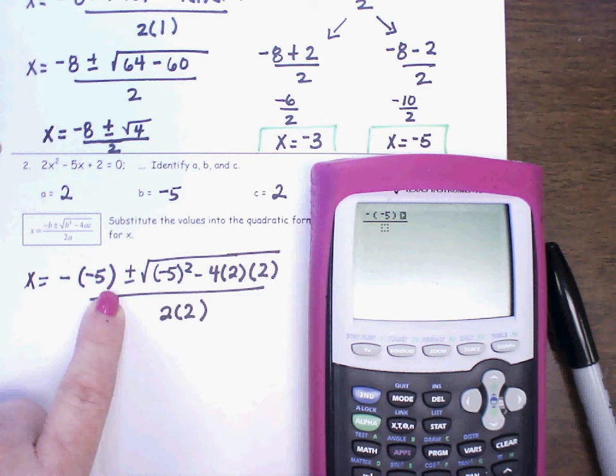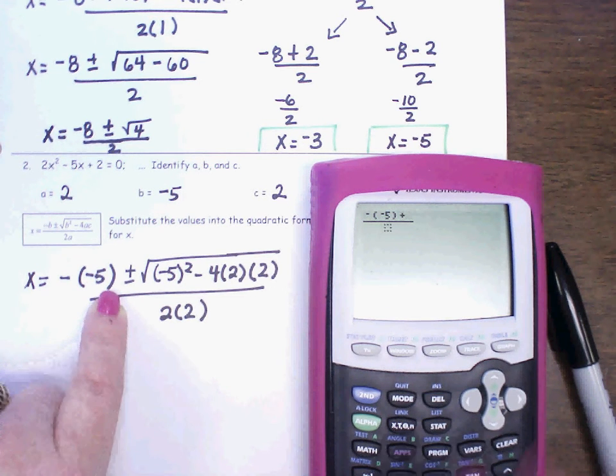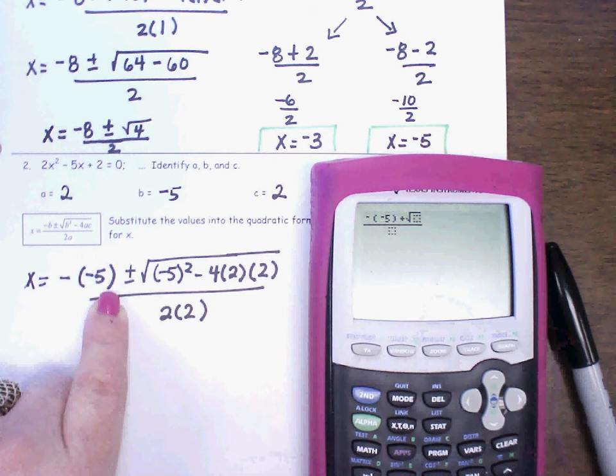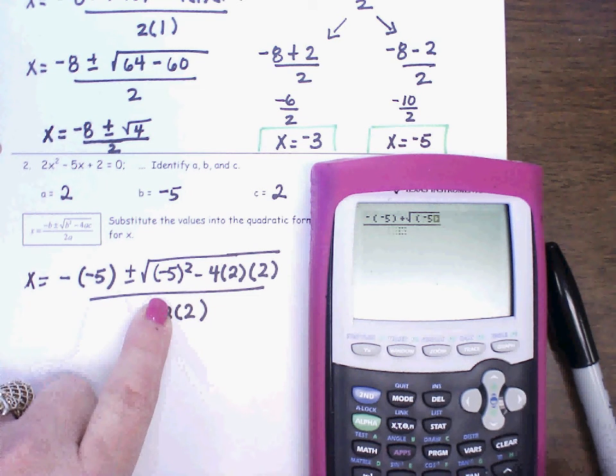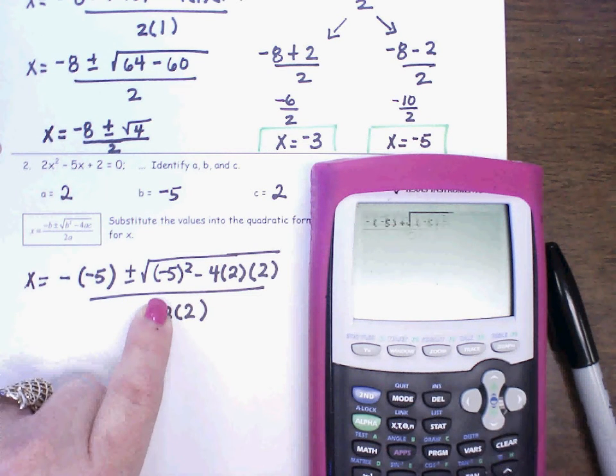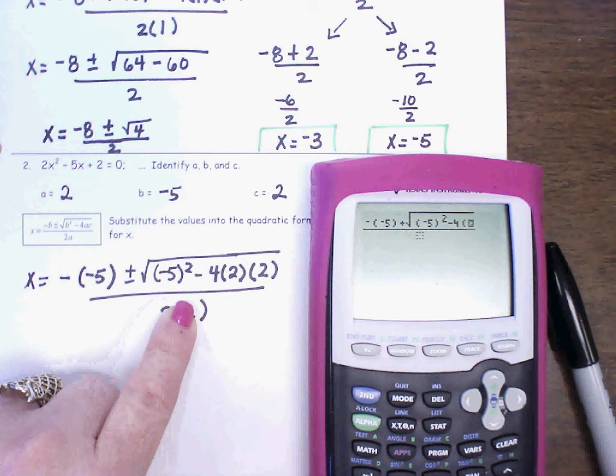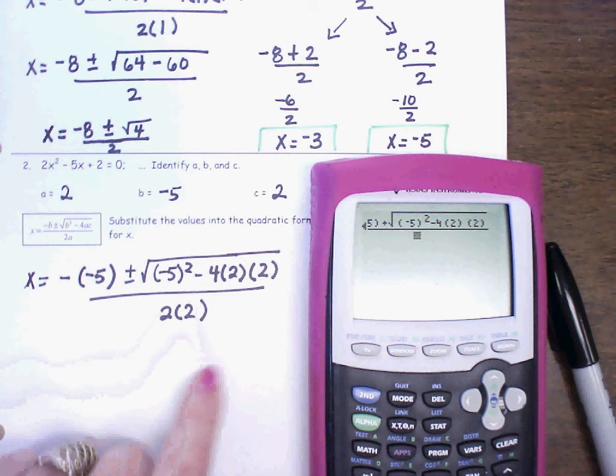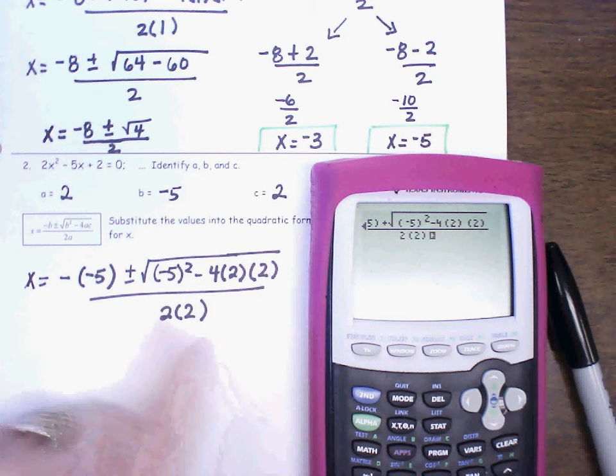Now you're going to have to do this twice, one with a plus and then one with a minus. I usually do the plus first because it's on top, and then I do the minus. So I'm going to do the plus first, and I'm going to do square root negative 5 squared minus 4 times 2 times 2, and then 2 times 2.